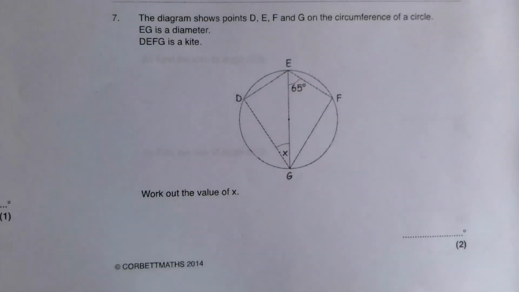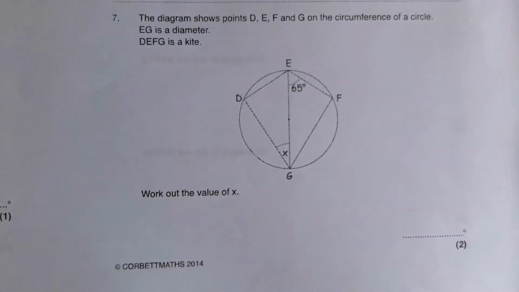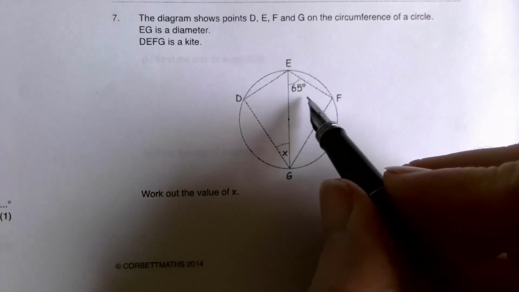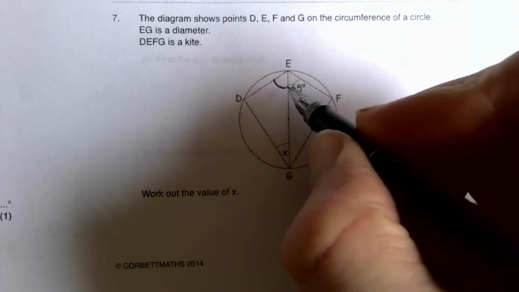On to question 7. Diagram showing the points. It's a kite. That's the most important thing. It's a kite and it's a cyclic quadrilateral. There we go. What's nice about a kite is this is exactly the same as that. It's just the mirror image, isn't it? So I know that this is 65 degrees.